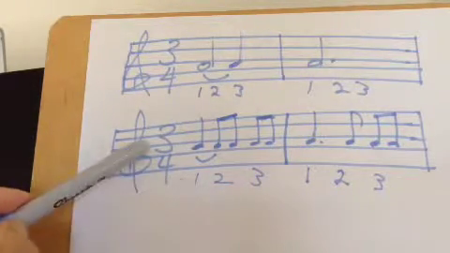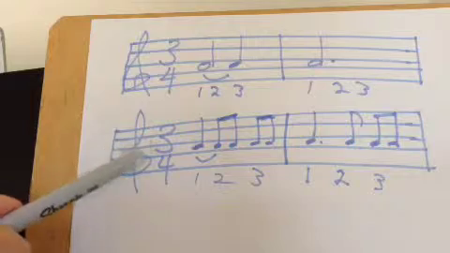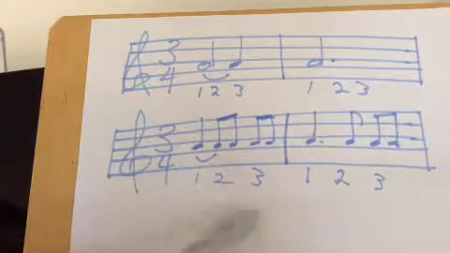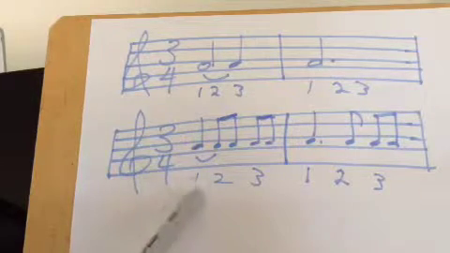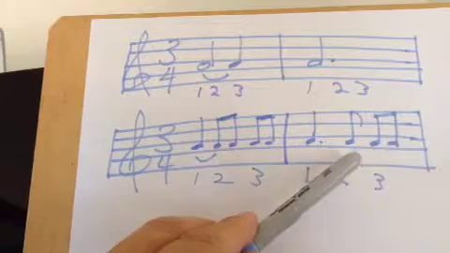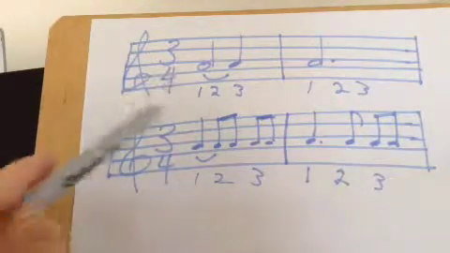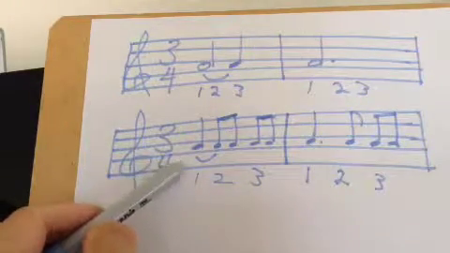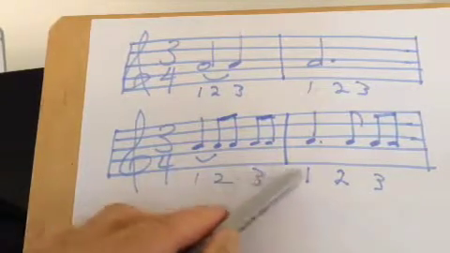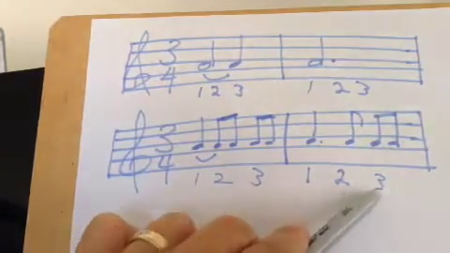Now let's look down here. Again, repeat after me. 3 beats to the measure. A quarter note gets 1 beat. Now, listen to me first. 1, 2, 3. 1, 2, 3. Here's another way that I'm going to say it, using the word and. 1, 2, and 3, and 1, 2, and 3, and.